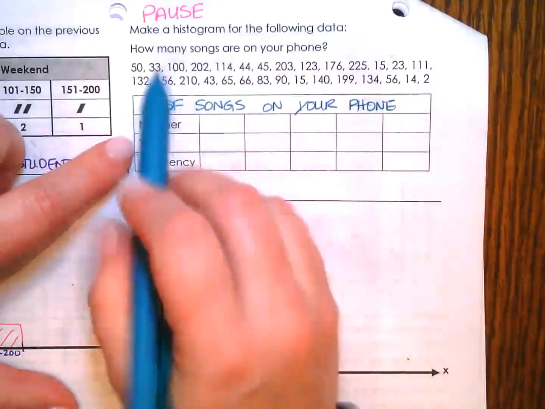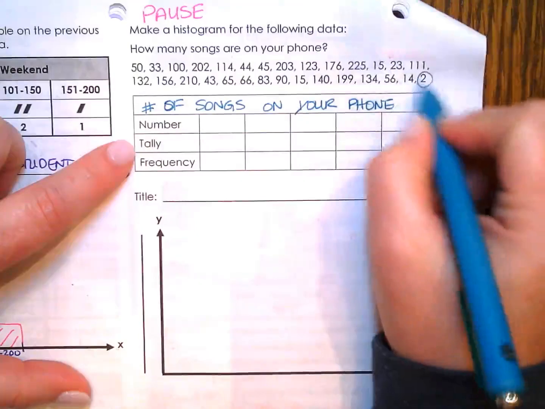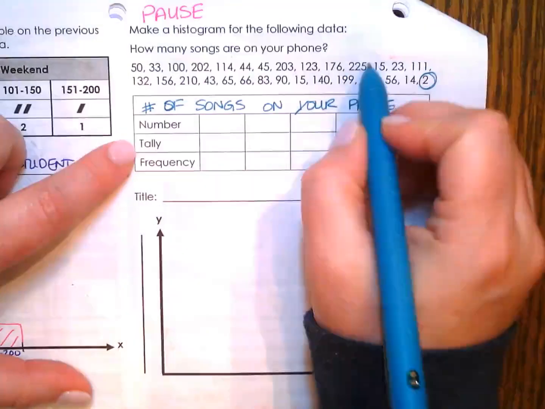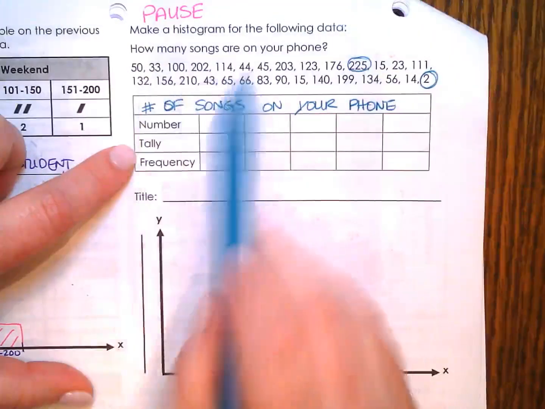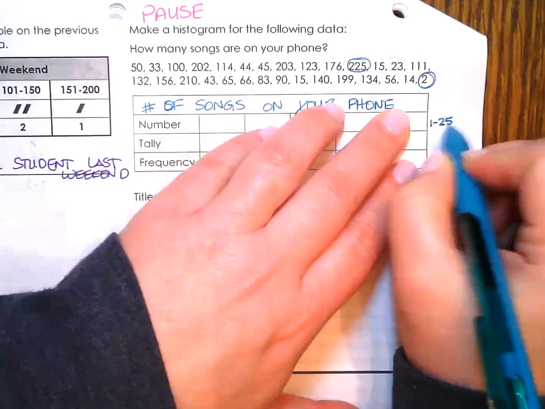Now before we decide, we have to look at what's our lowest number in this set, and it looks to me like 2 is our lowest number. And then we want to look for the highest number of songs that we can find on here, and I think we're talking about 225, if I'm not missing anything. So our data has to go from 1 to 250, okay?